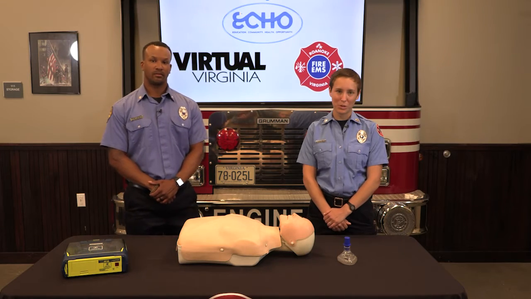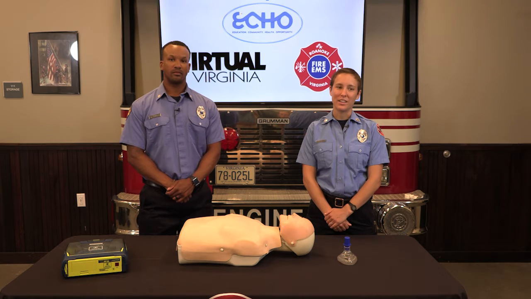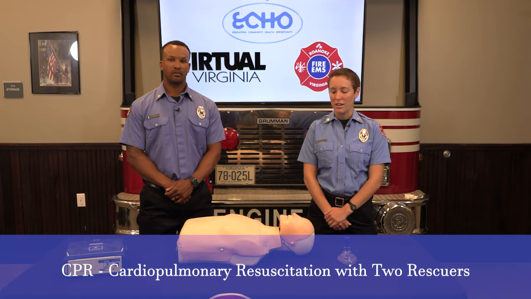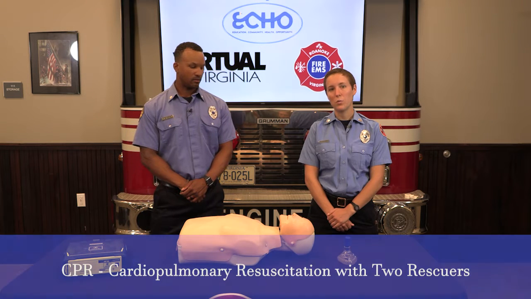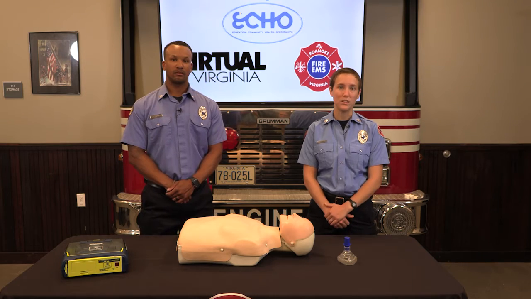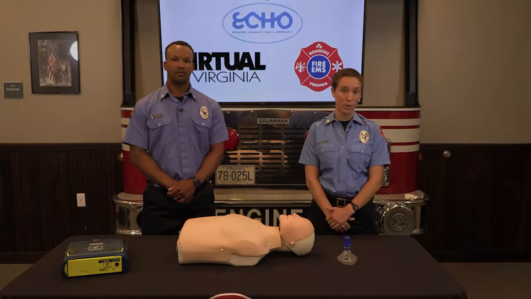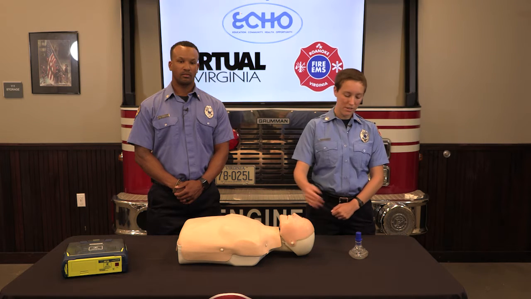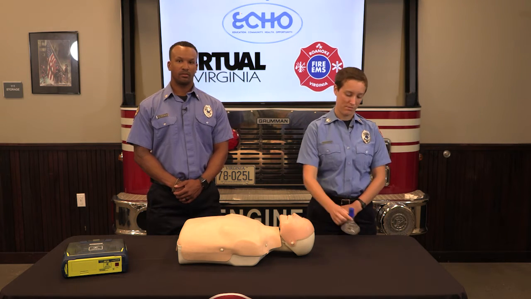CPR, or cardiopulmonary resuscitation, can increase your chances of survival by 2 or 3 times. This is something that we use when you come across somebody who is unconscious and unresponsive, meaning you can't get them to wake up and they're not breathing. For this demonstration, we will need a resuscitation mannequin and a pocket mask.